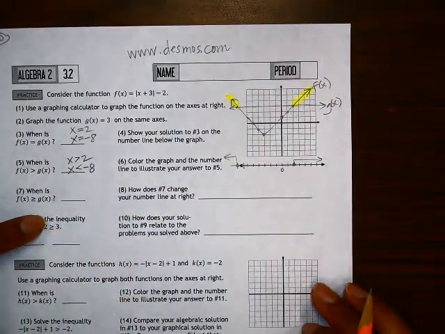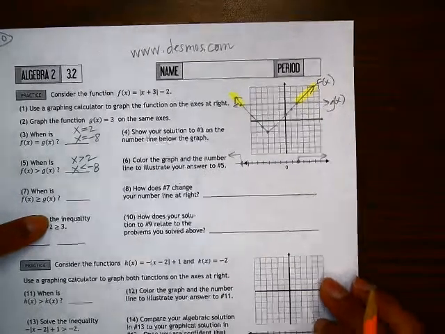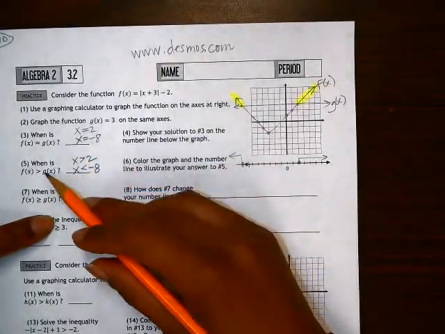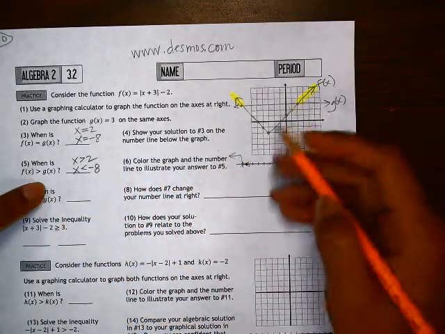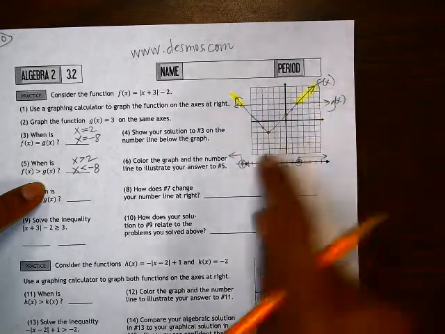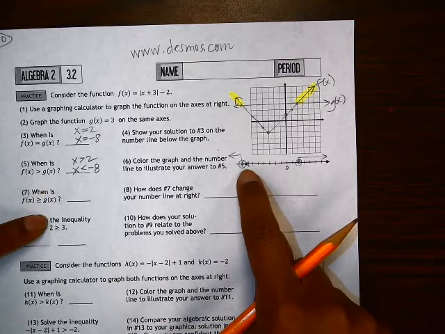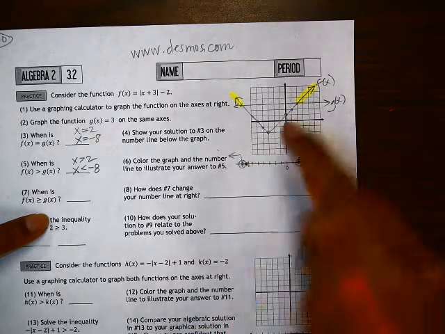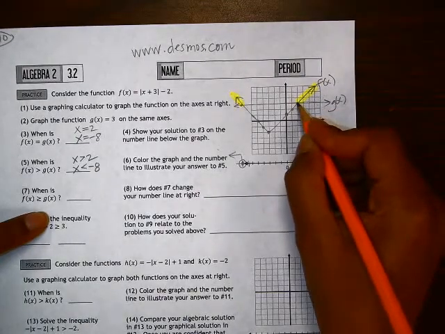Okay, when is f of x greater than or equal to g of x? Well, note here this was just greater than. Now we're greater than or equal to. So in number 5, technically here, this should be an open circle, so I'm just going to draw over it here to show that it was not actually equal to, but just greater than or less than. Here, if f of x is greater than or equal to g of x, we need to include the value x equals 2.